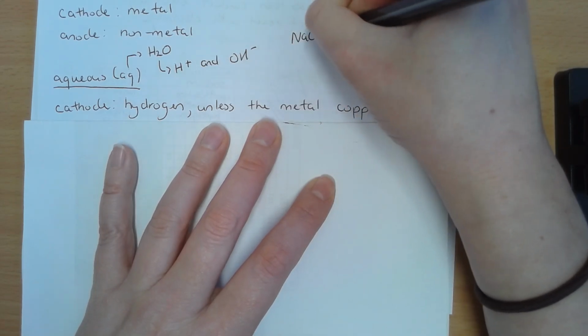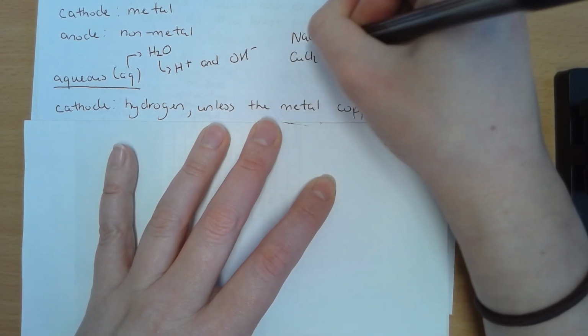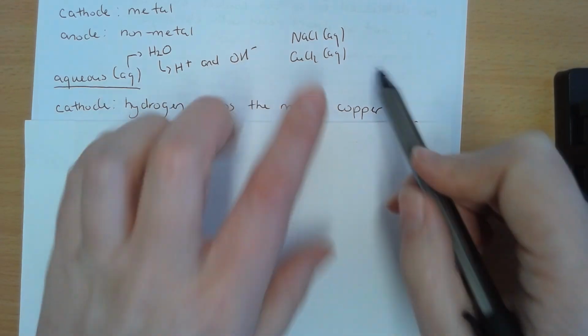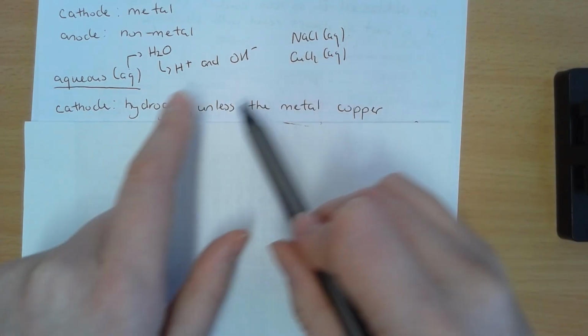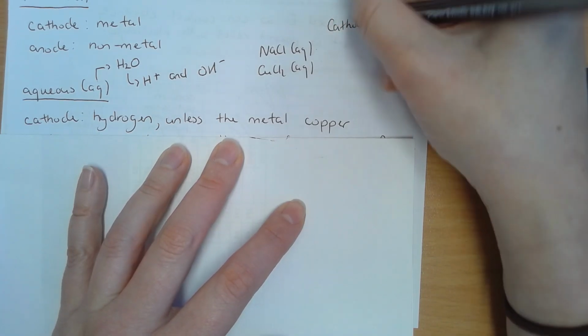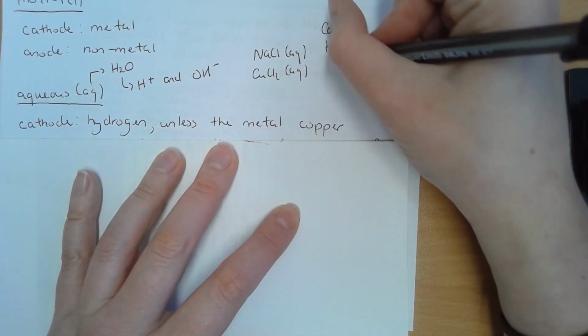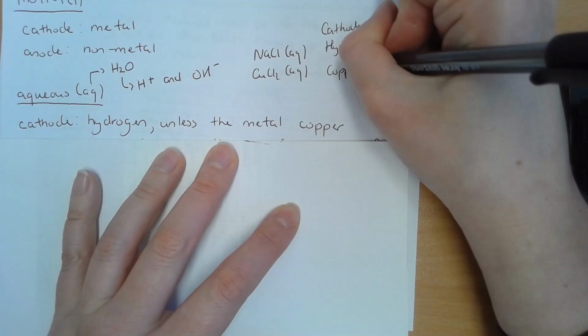Okay, so I'm going to give you two examples. Sodium chloride aqueous, copper chloride aqueous. When it's aqueous, at the cathode you will always get hydrogen. So I'm going to be forming hydrogen unless the metal is copper, in which case you form copper.